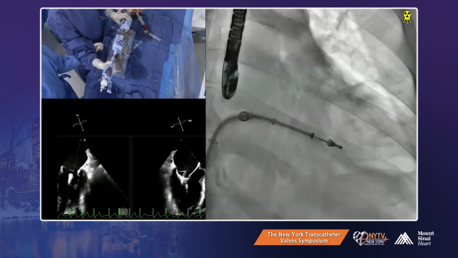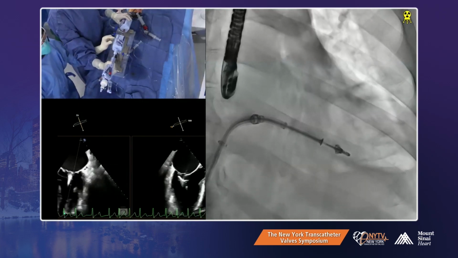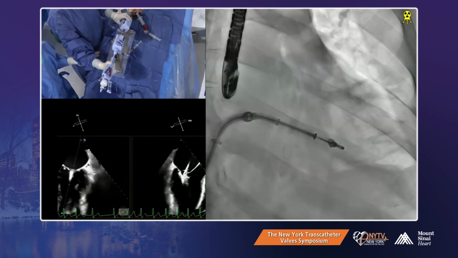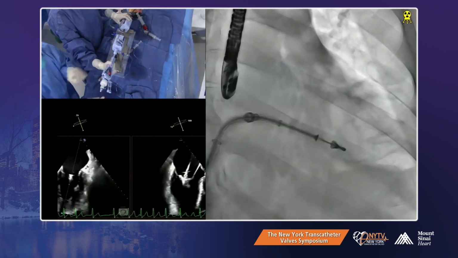We get anterior and then go. Anterior is on. Entry is on.